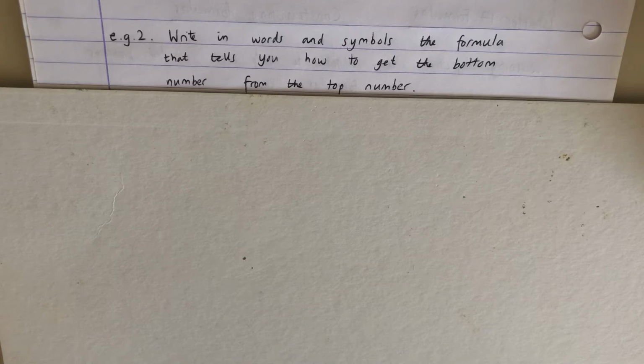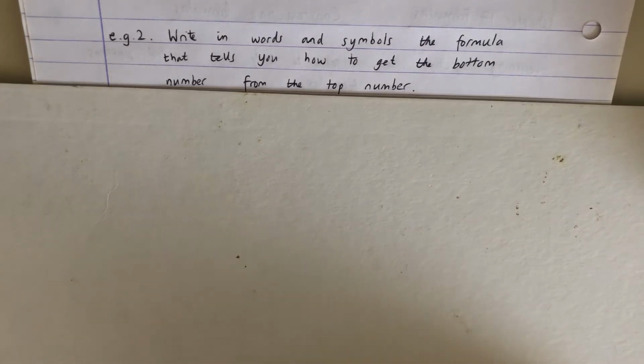We're going to move on now to the second half of the lesson, Squeegee number 2, which is very similar to Squeegee number 1, but we've got some numbers involved this time. So you're going to write in words and mathematical symbols the formula that tells you how to get the bottom number from the top number. And I'll show you what I mean by that.